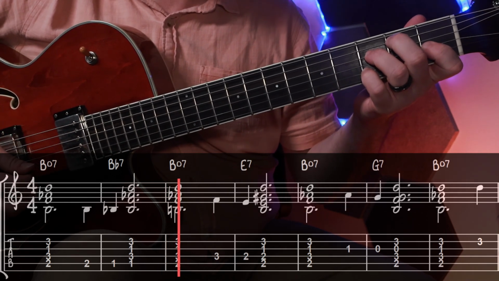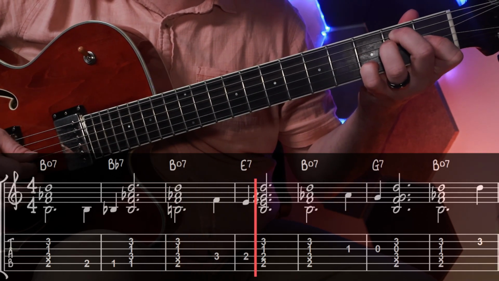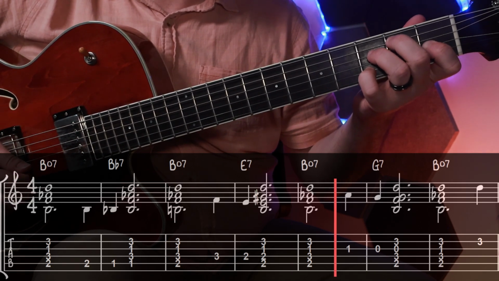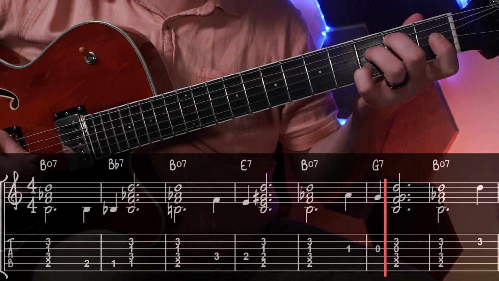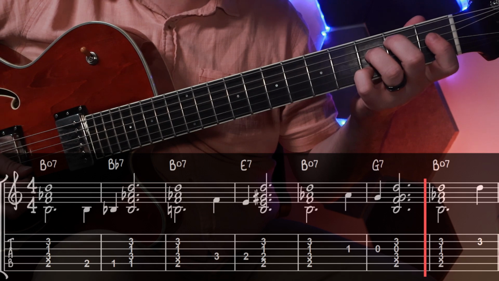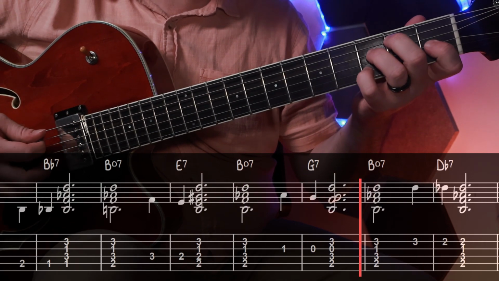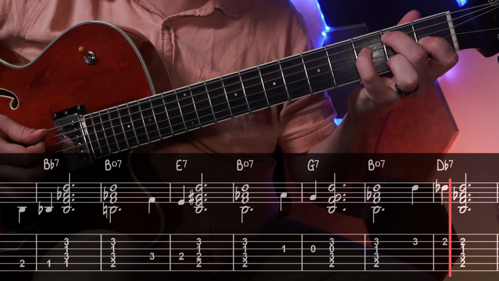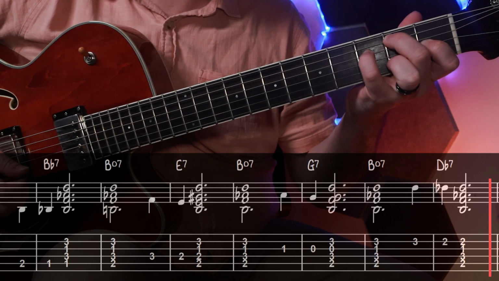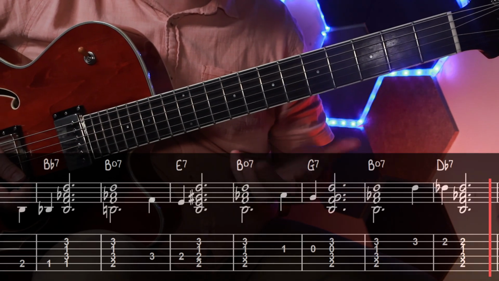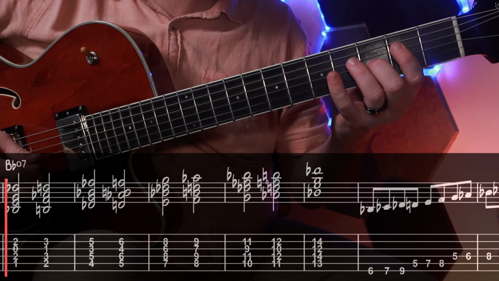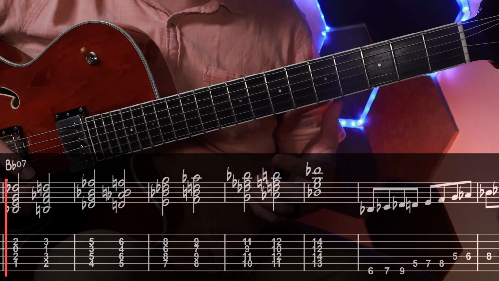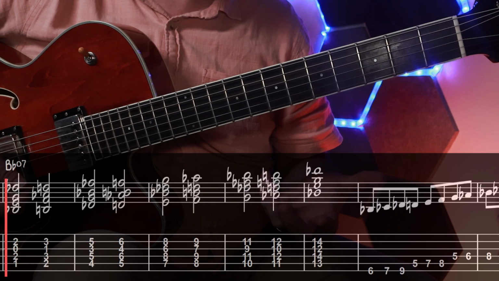If we go back to the diminished and lower the tenor voice, we get an E7. We go back to the diminished again, and we lower the alto voice, we get a G7. And finally, we go back to the diminished one more time, and then lower the soprano voice, and we'll get a D flat 7. Then we can stack the roots of these chords up and get another diminished chord. This one would be B flat diminished. So what we can really see is that these chords are actually coming out of the diminished scale.